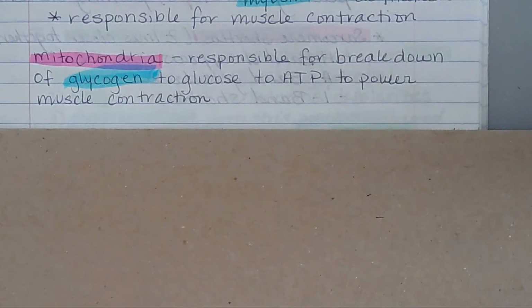Okay, so it's responsible specifically for the breakdown of glycogen. Glycogen is actually a complex carbohydrate, again, a lot of glucose molecules put together in a specific way, that we use to store energy inside of our muscles. We need that rapid available resource of sugars in order for muscle contractions to occur.